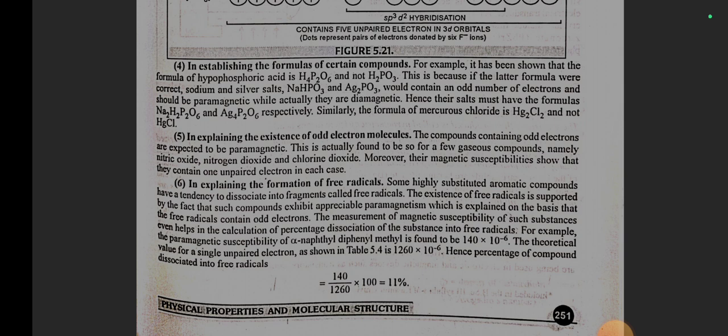For example, the paramagnetic susceptibility of alpha-naphthyl diphenyl methyl is found to be 114 × 10^-6. The theoretical value for a single unpaired electron, as shown in table 5.4, is 1216 × 10^-6. Hence, the percentage of the compound dissociated into free radicals is 11%.